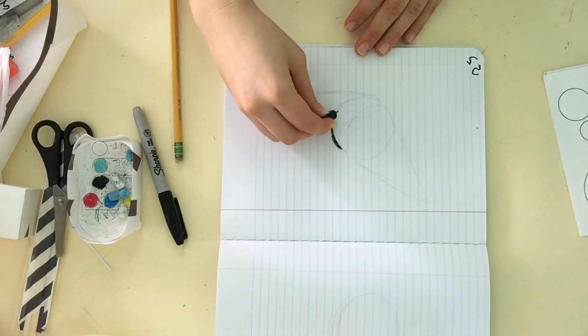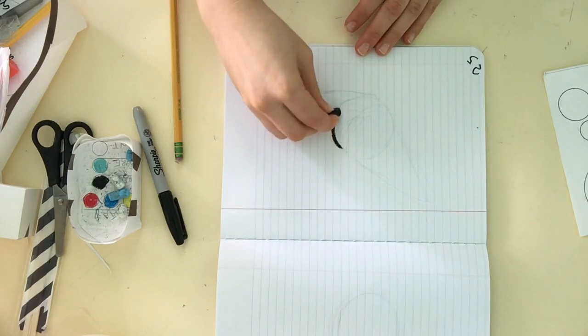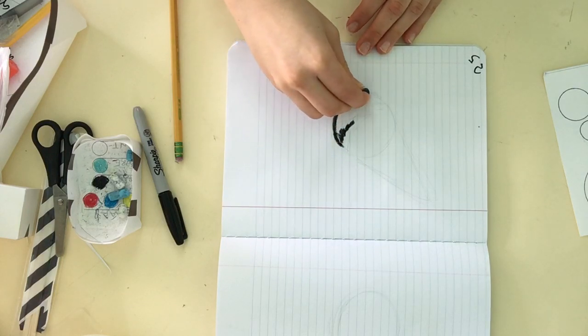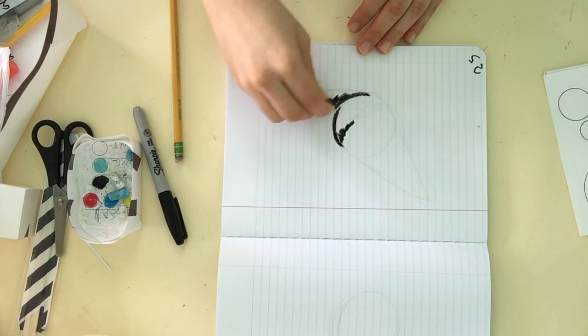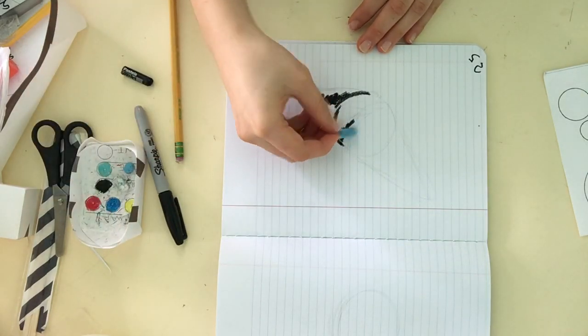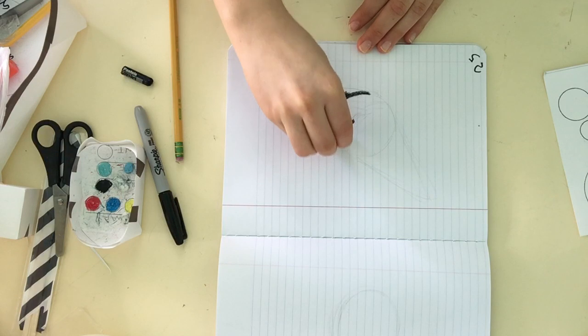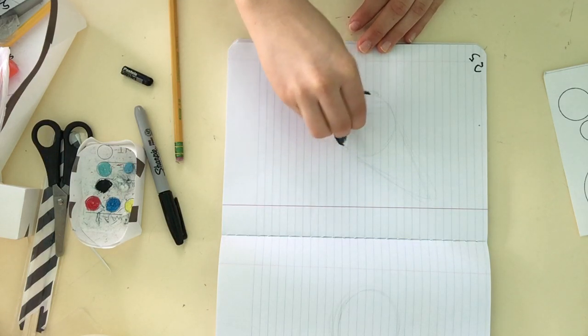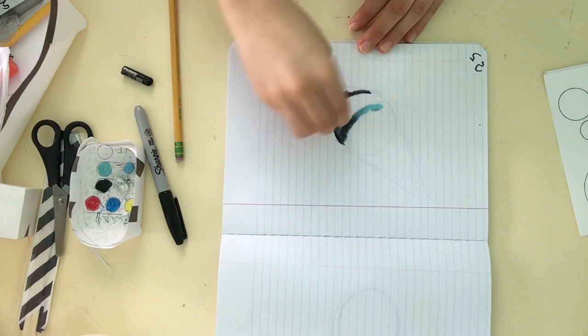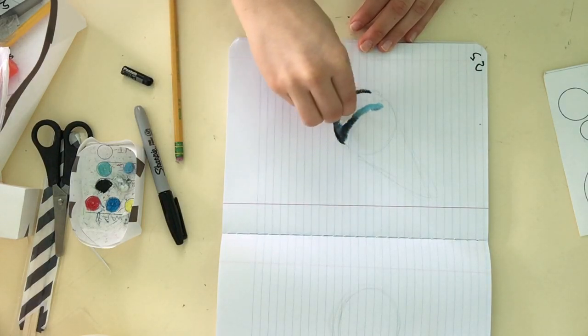And then you can start adding your oil pastels, emulating the colors, the dark, the light, and the mid-tones with your different colors. So you're going to be doing a lot of blending, and keep referencing the image.